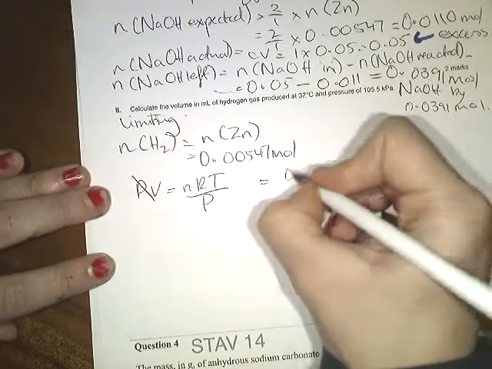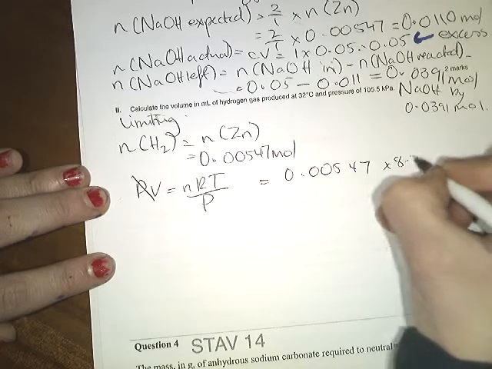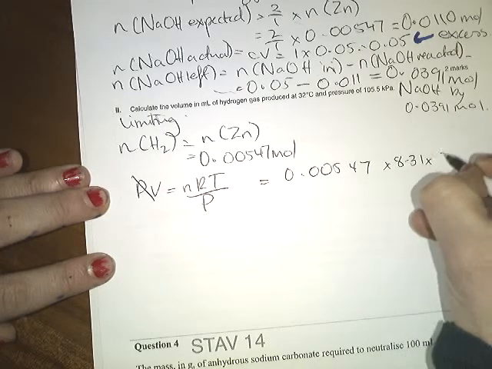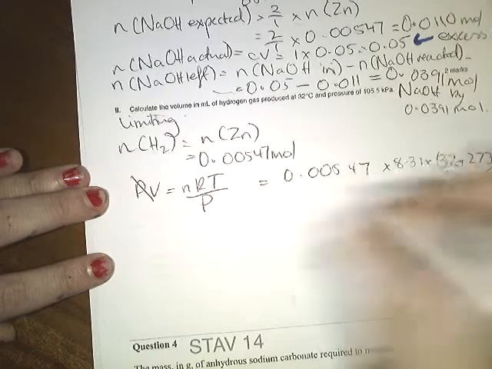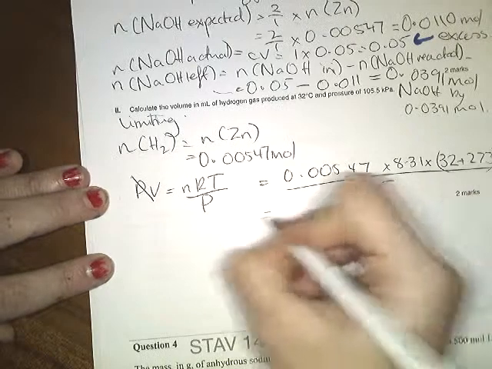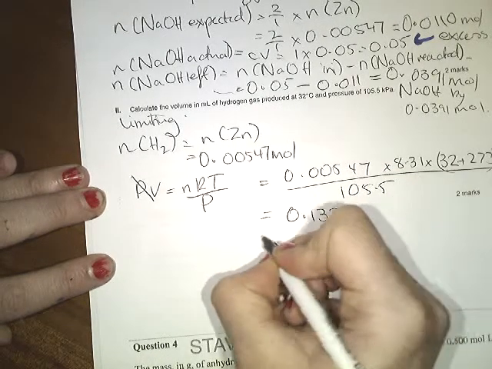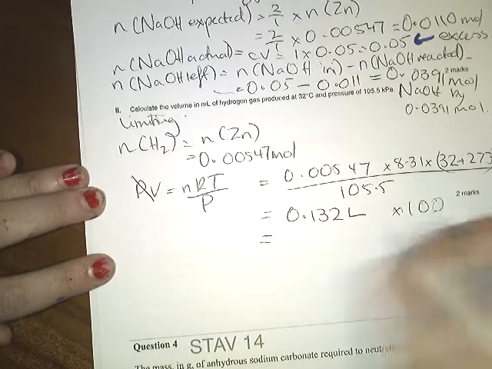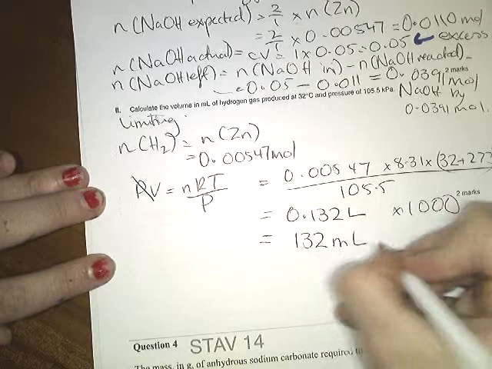So V equals 0.00547 times 8.31 times temperature, which is 32 plus 273, divided by 105.5, and that gives us 0.132 litres, which, because we need to have it in mL, equals 132 millilitres.